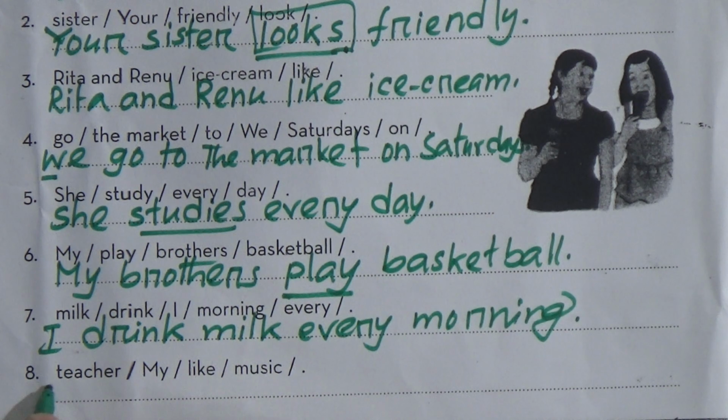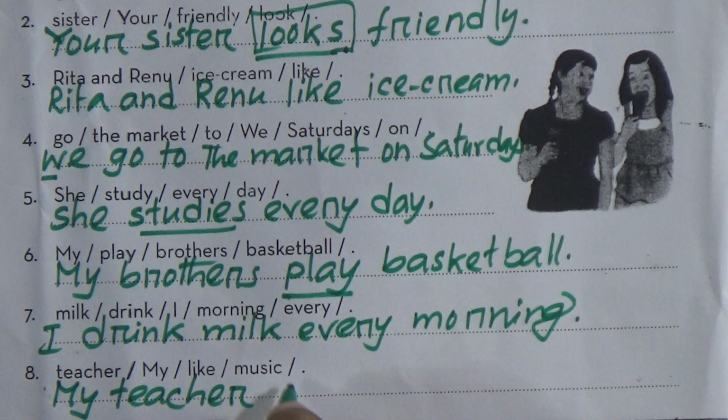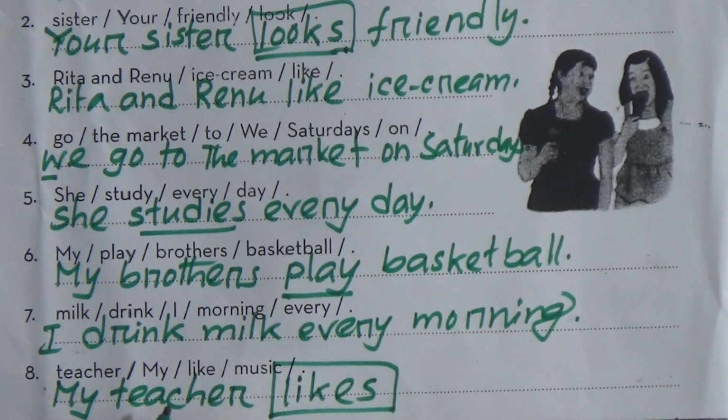Last one, number 8. Teacher my like music. So my teacher, how many teachers? One teacher. That's why we will add s or es after the verb, likes. So my teacher likes music.